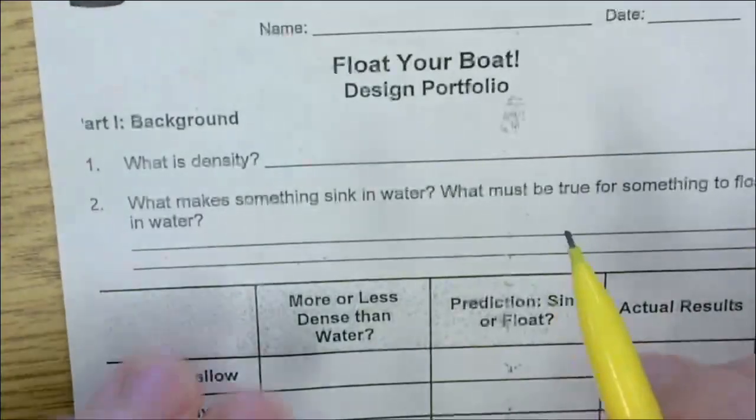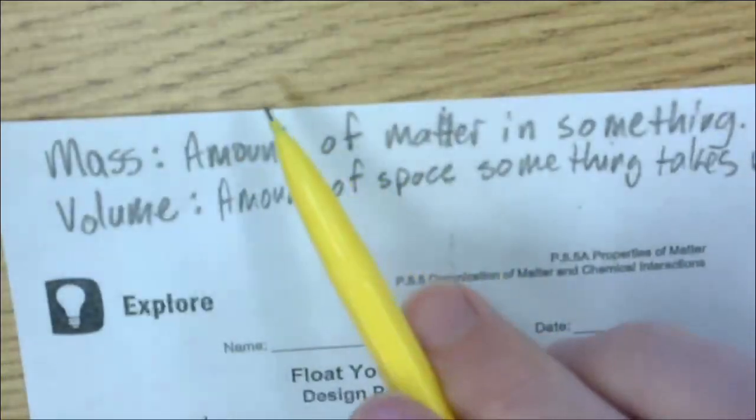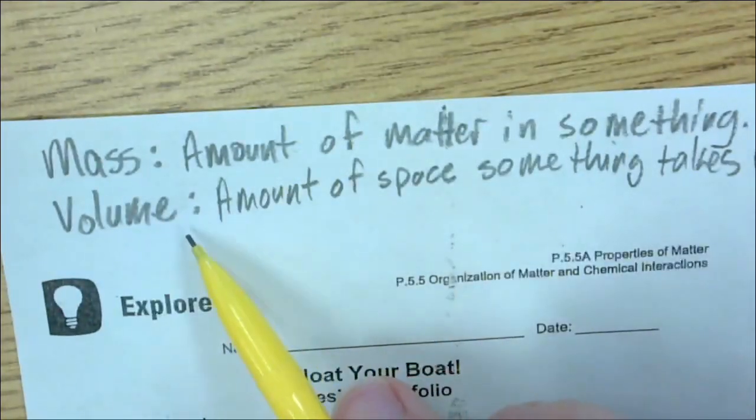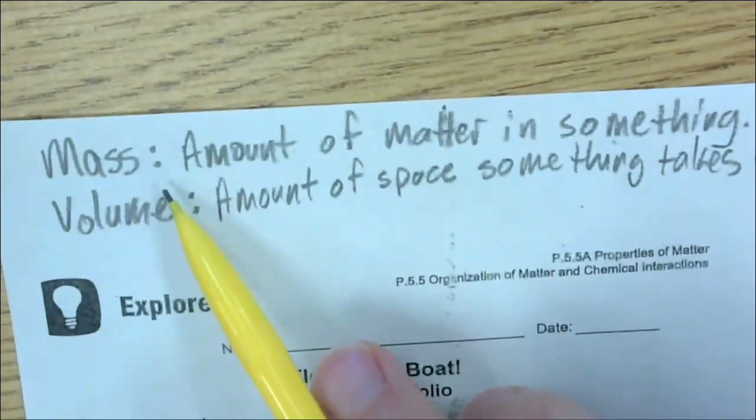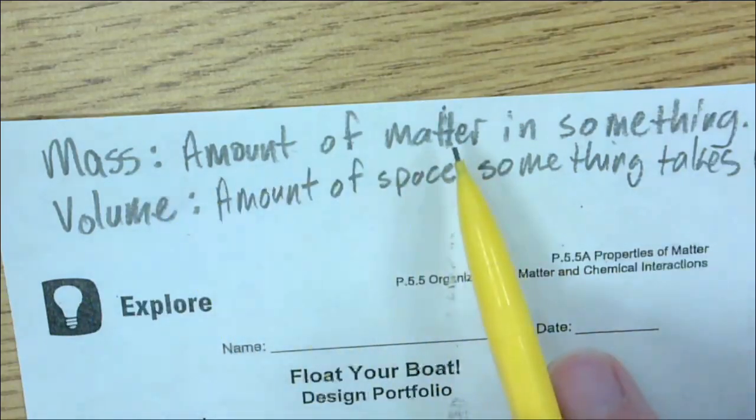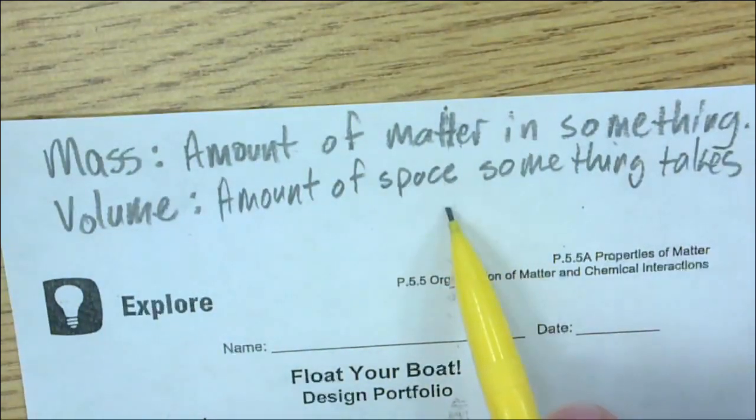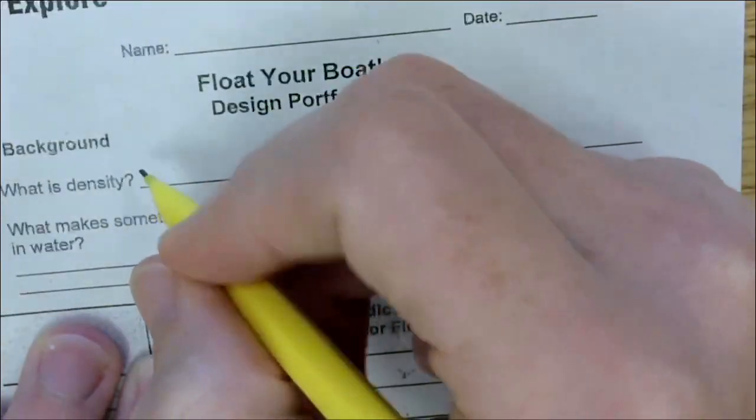Well, like we just said, density is a combination of mass and volume. So density is going to be the amount of matter in something relative to the amount of space it takes up. Right, so for density, what is density?